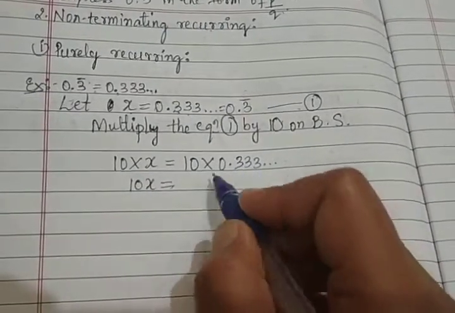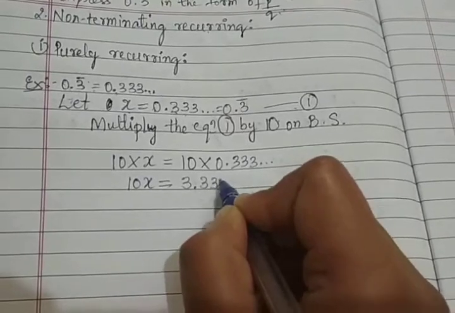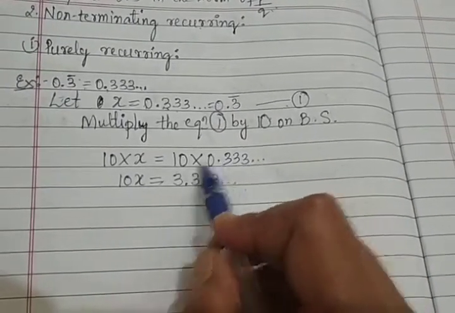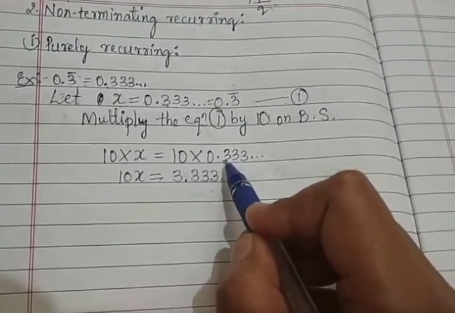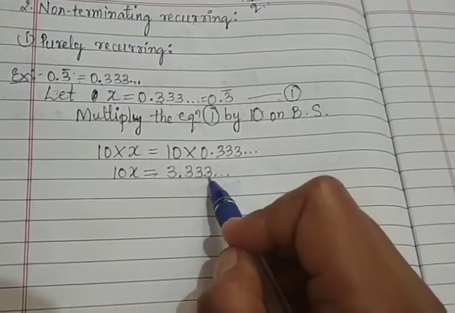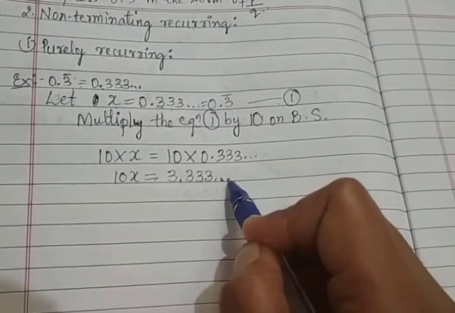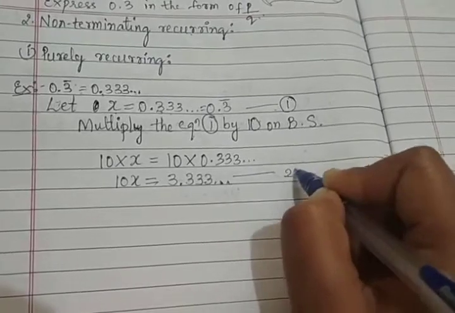So this 3 will be shifted, giving 3.333. Now you must be thinking that I have taken again 3 here. See, I have already told you that 3 is repeating infinite times, so we are selecting just 3 from that. This 3 dot indicates that 3 is present here infinite times. Now we will call this equation 2.